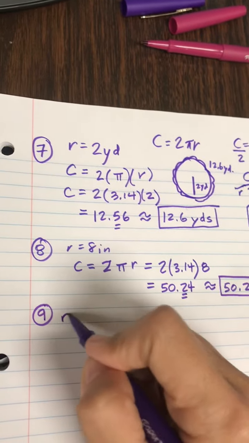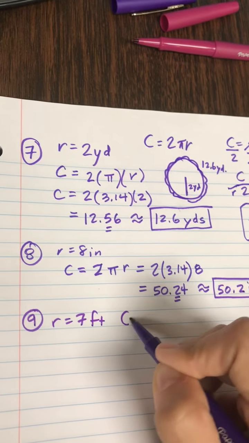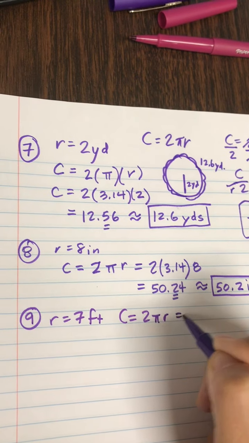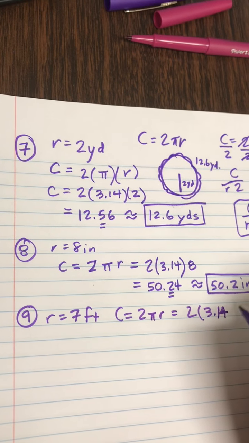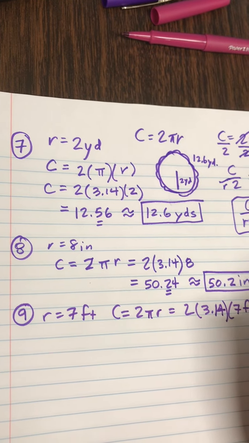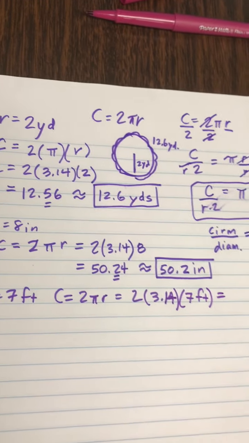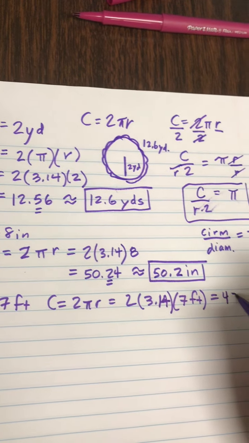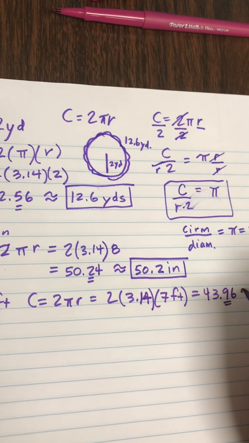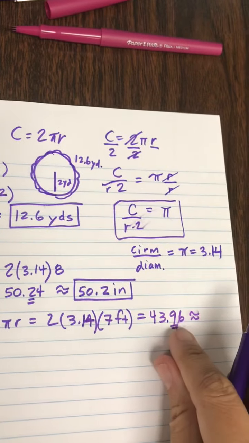Question 9 says the radius is 7 feet. Ooh, this is a tricky round one.